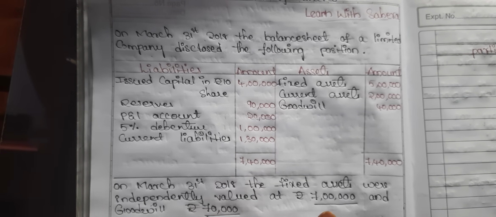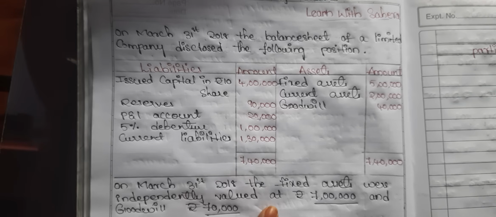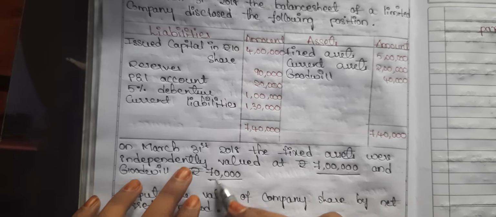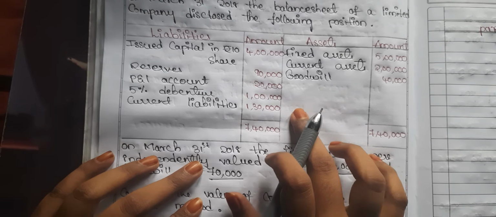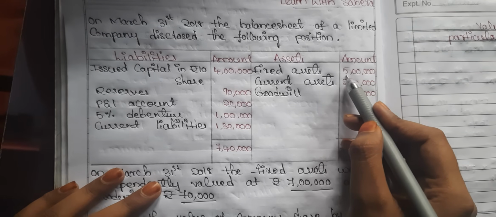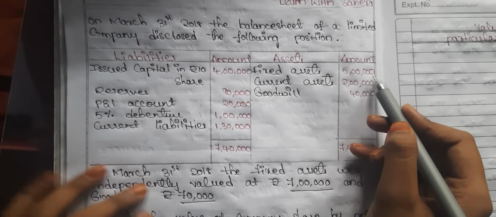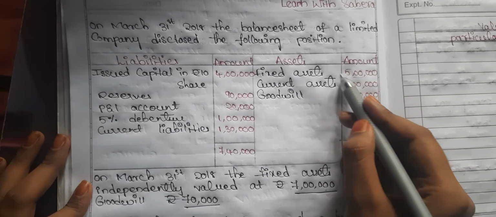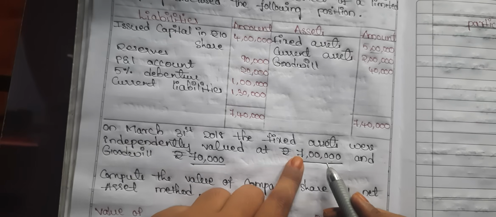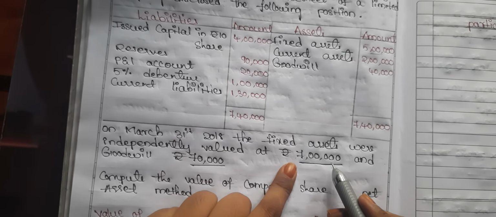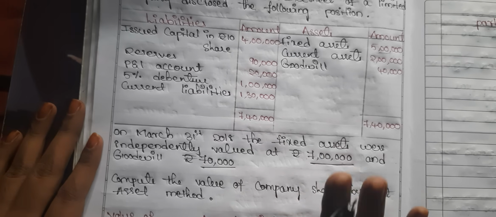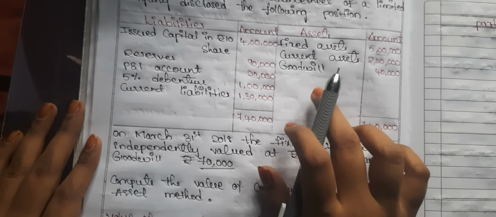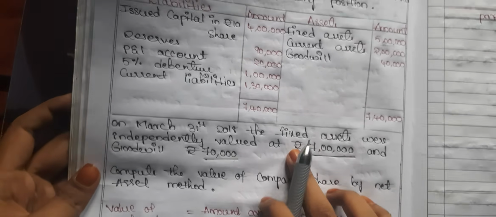Okay, when you find any asset, goodwill or any other liability given after the balance sheet, then you need to consider that amount only, not the amount which is there in this balance sheet. Getting my point? Here fixed assets are 5 lakhs but we will not take 5 lakhs. We will take 7 lakhs, because we do not consider the amount given in the balance sheet if they give a value after or outside the balance sheet. Okay, so there is a difference, right? You need to remember, whenever you get an amount given below, you should not consider the amount in the balance sheet. You should consider the amount given below.